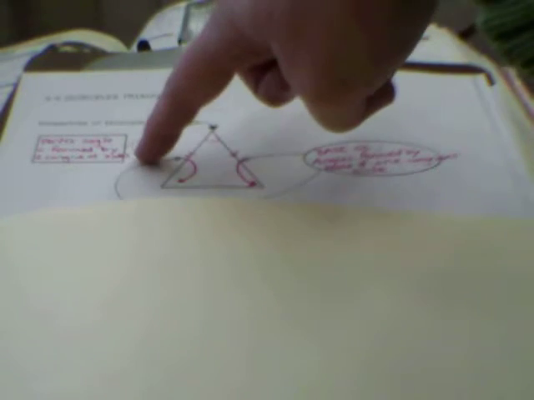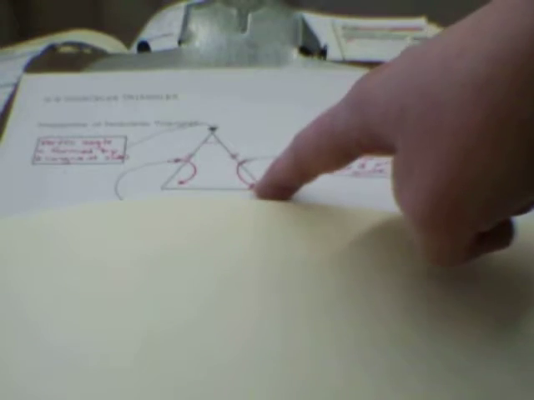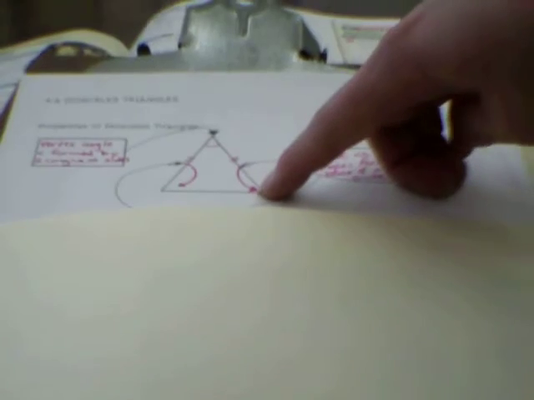Section 4.6, Isosceles Triangles. The first part of your notes will include the properties of an isosceles triangle. Up here on the top of your page, you're going to have an isosceles triangle. Your two sides are going to be congruent, that create the vertex angle. So the vertex angle is formed by two congruent sides. Your two base angles, which are these two bottom ones, are formed by the base and one congruent side. So this base angle is formed by this side and your base. So those are the properties of an isosceles triangle.